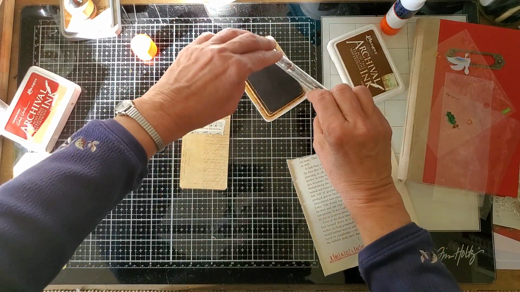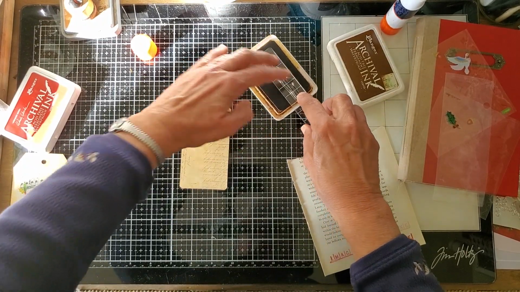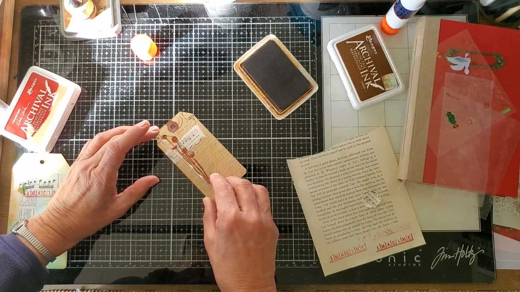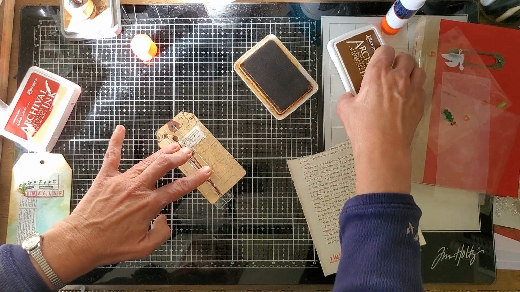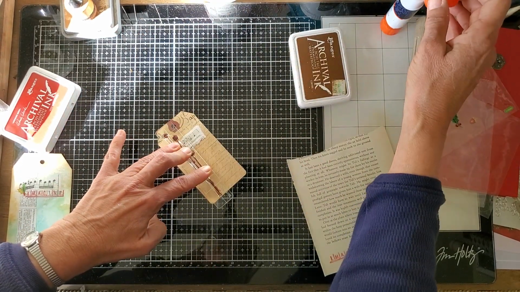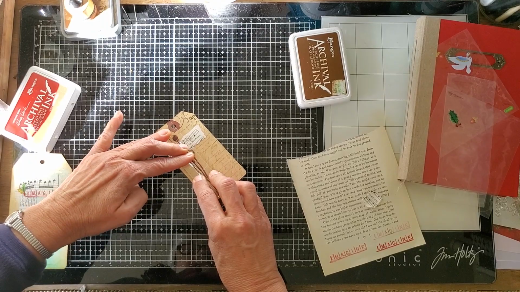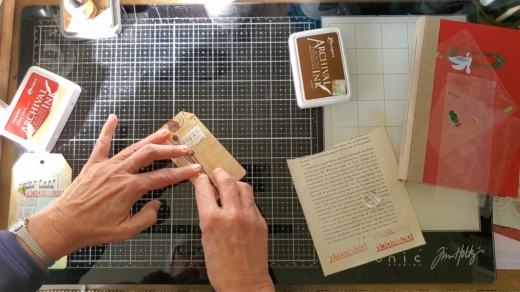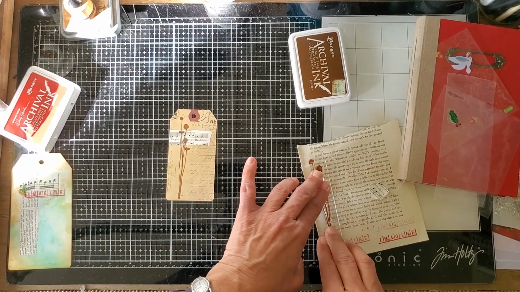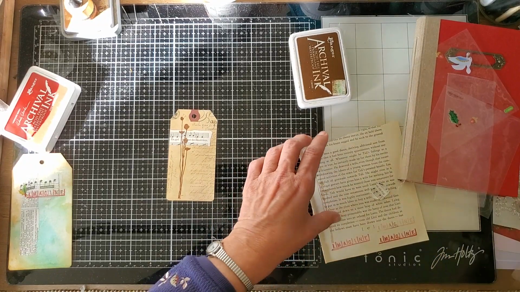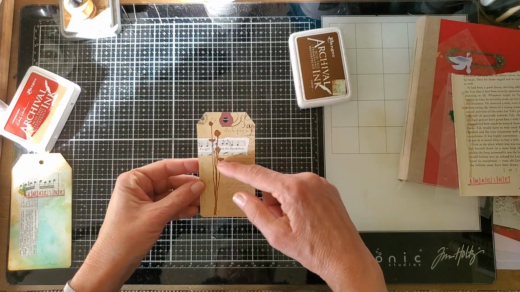Sorry for shaking the table here. I want to get that inked up nicely. All right. And then we're going to put that right there. And hold it. There we go. There, I like that. I think that turned out well. And you can see, again, you can see the crossroad right here.